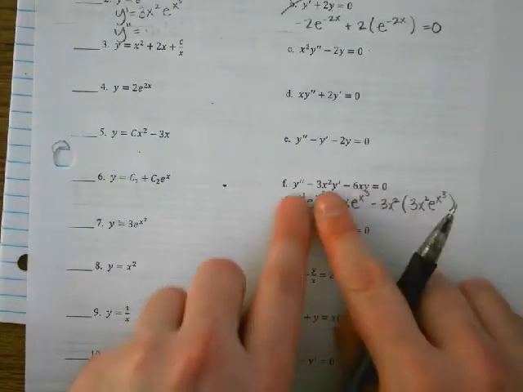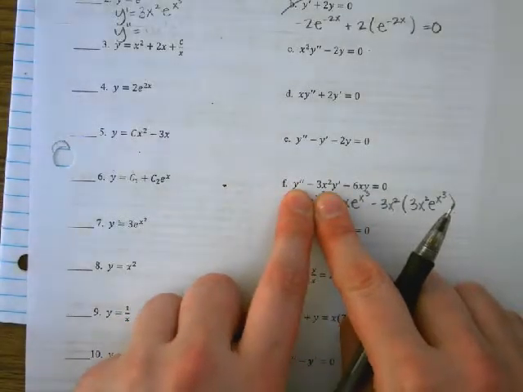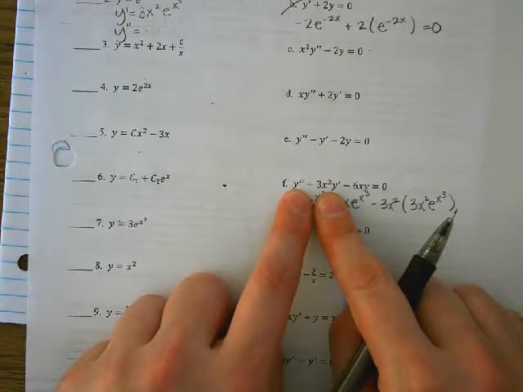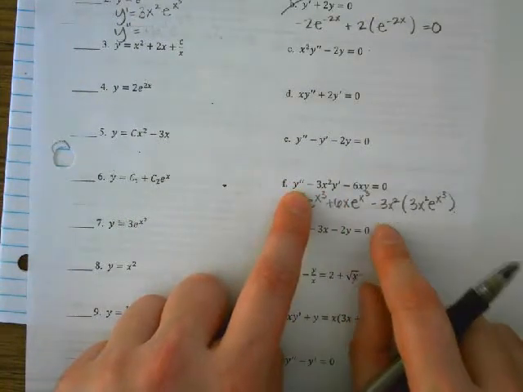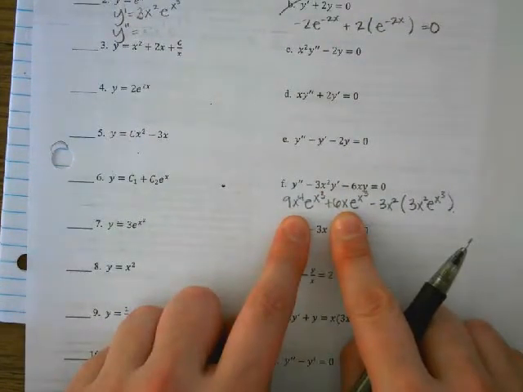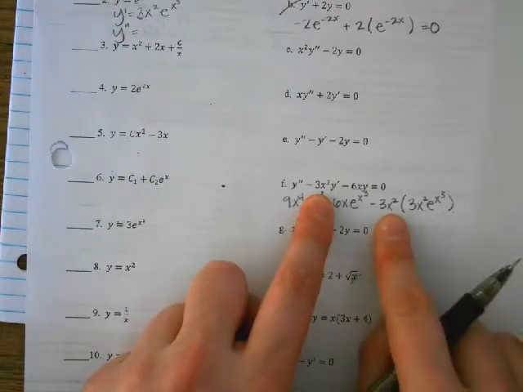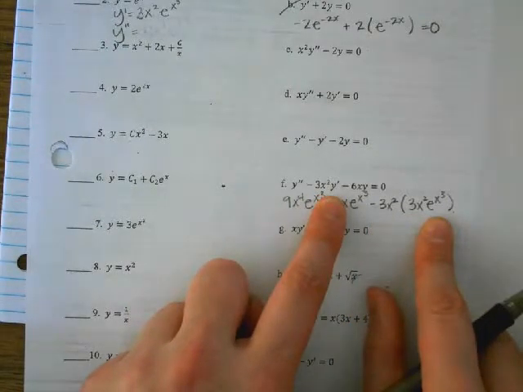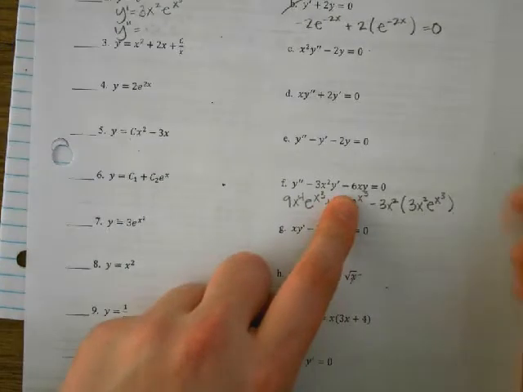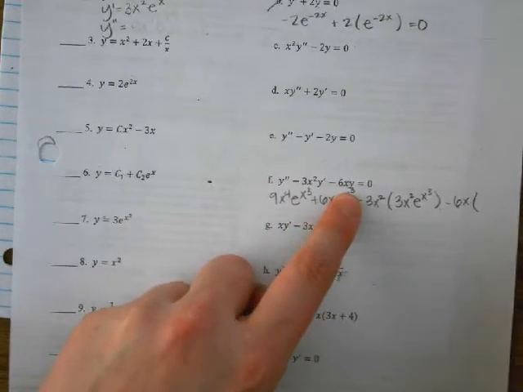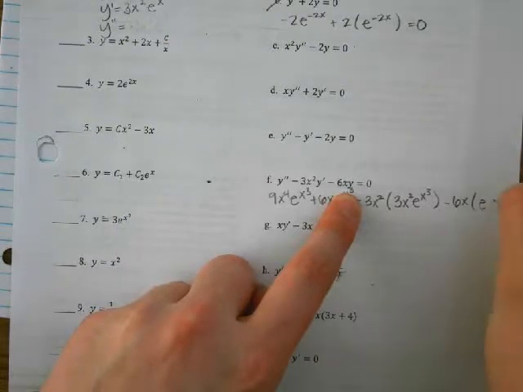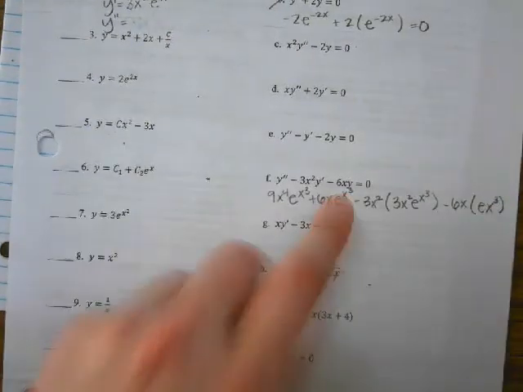So we did the hard work already. We did our derivatives, and now I'm just plugging it in. My second derivative's right there. I plugged that in first. And then I have negative 3x squared multiplied by my first derivative, so I'm plugging that in right now. And then I've got negative 6x multiplied by the original function, which was e to the x to the 3rd.